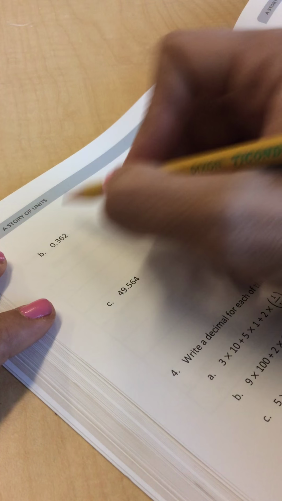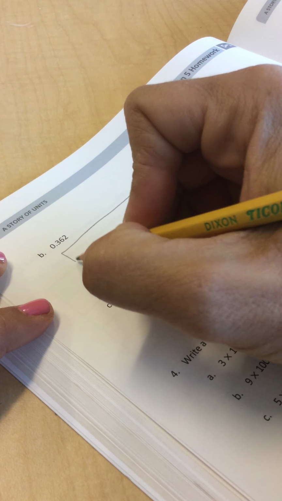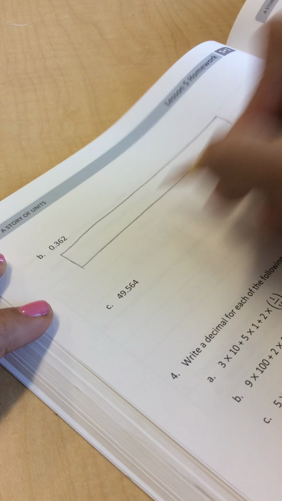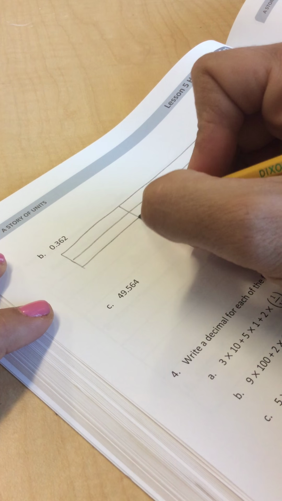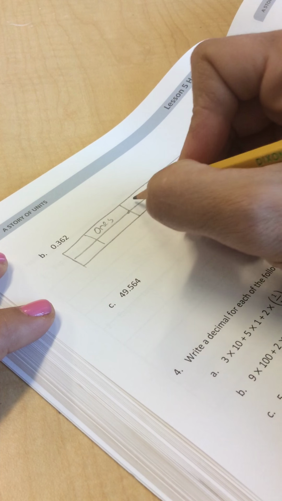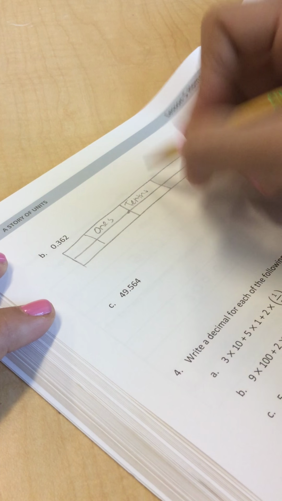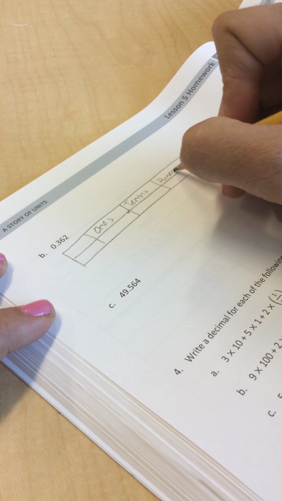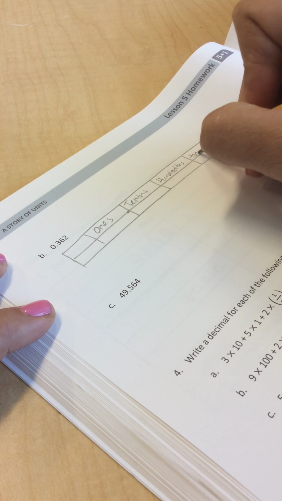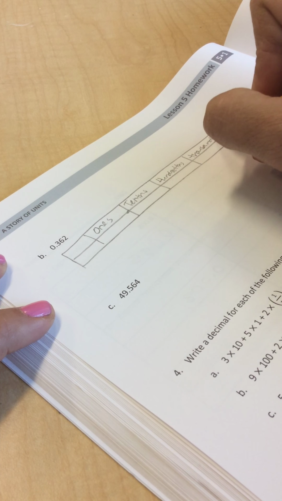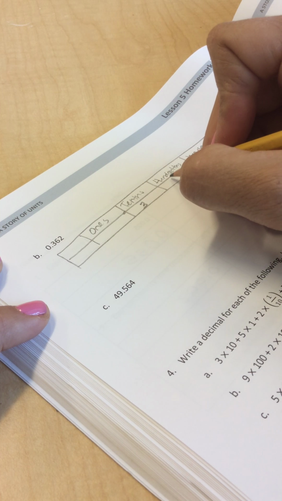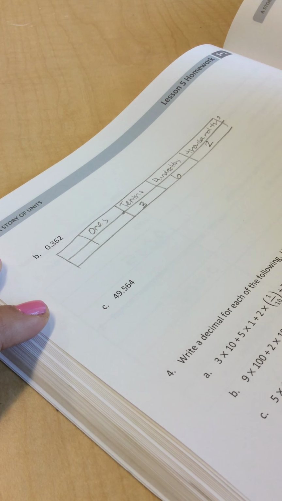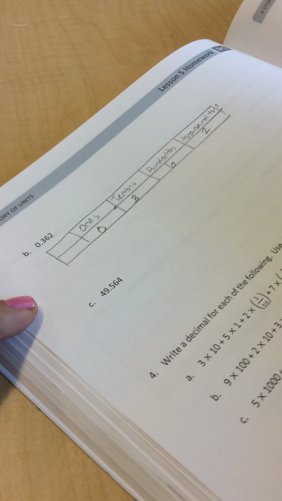So if we wrote this out using a place value chart, we could draw a little one out here. We would have, let's see, our decimal here. Tenths, hundredths, thousandths, ones, tenths, hundredths, thousandths. Okay, so we know that the 3 goes in the tenths place, the 6 goes in the hundredths place, and the 2 goes in the thousandths place, and there's nothing in the ones place.